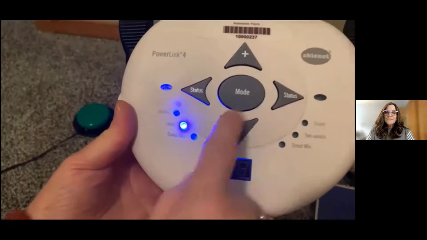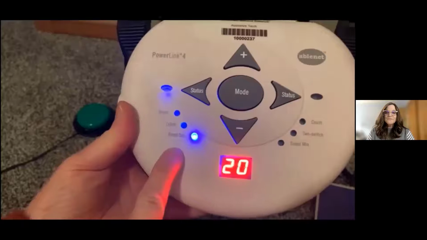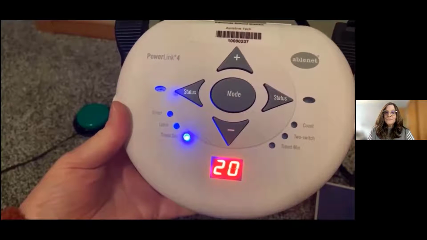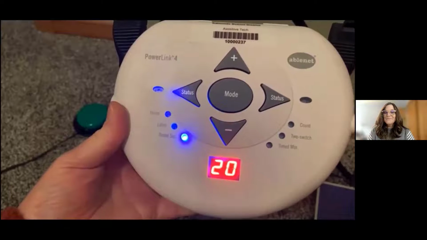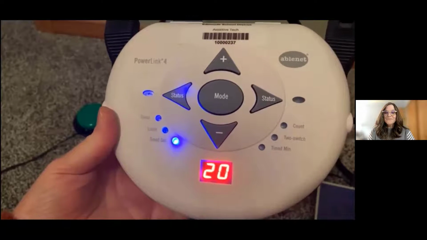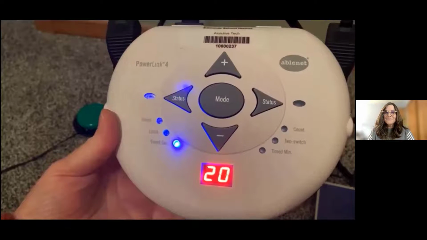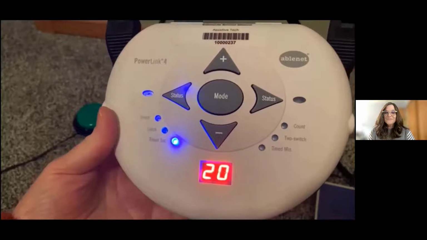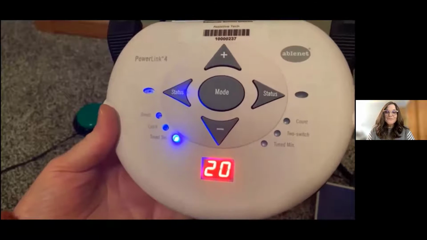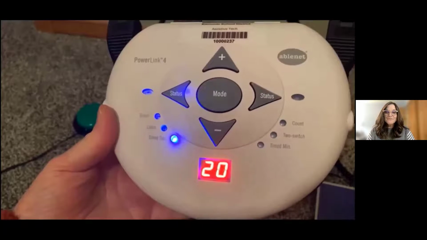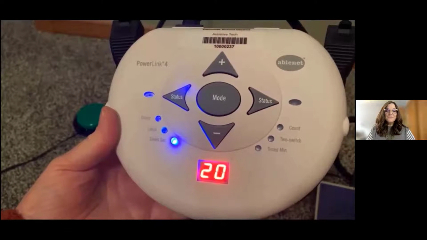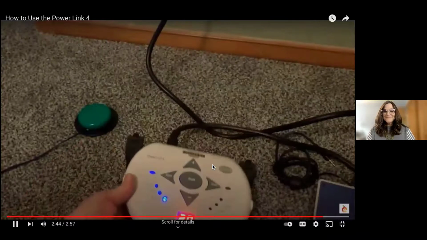The next one is timed seconds, and that is basically what it sounds like, how many seconds the device will run. So you could use that for a variety of things. We were creaming sugar and butter yesterday and set it for 20 seconds. Then it turned off, and it was ready to move to the next step of baking. So that is basically how it works.